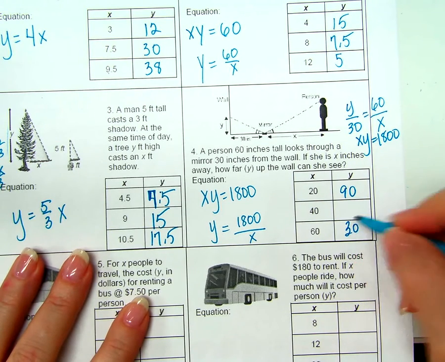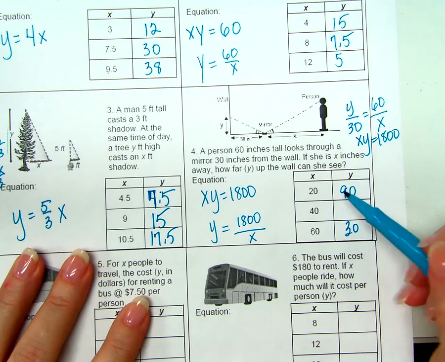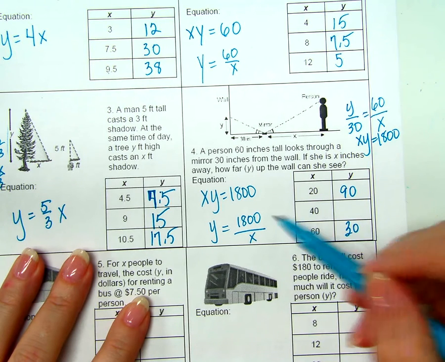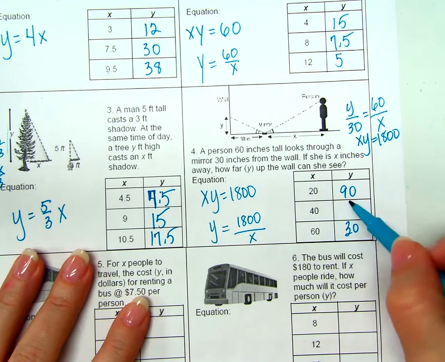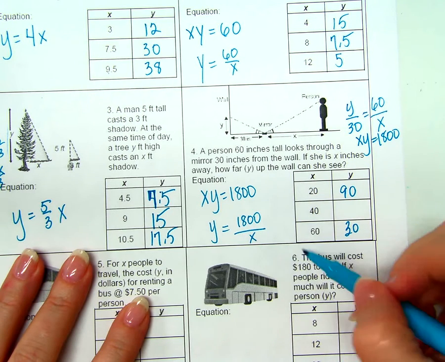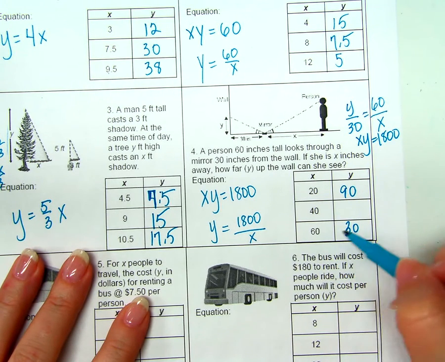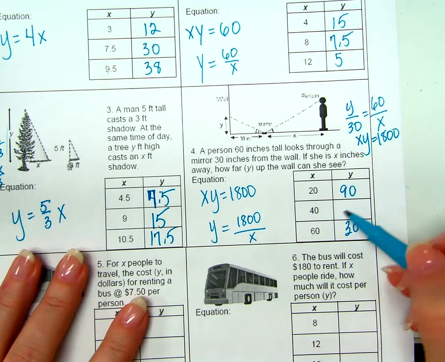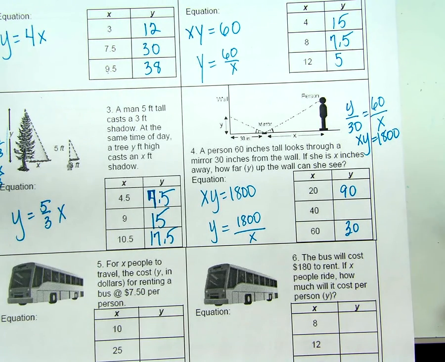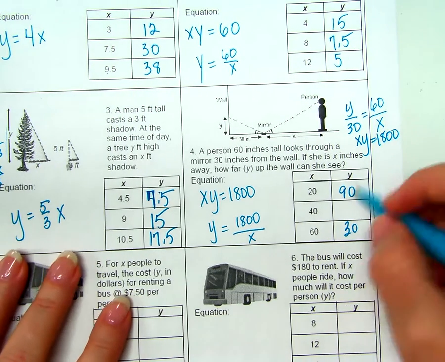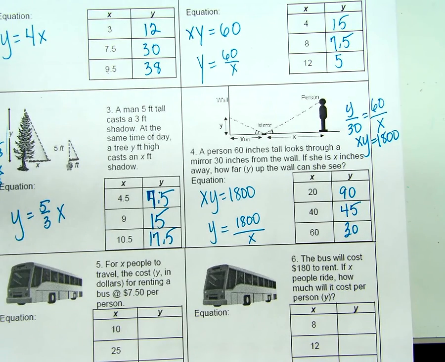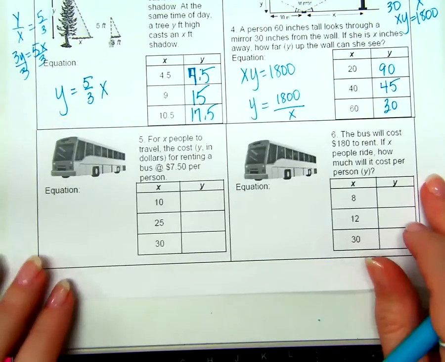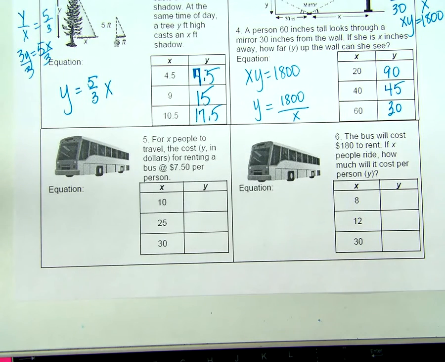Can you do those two in your head, by the way? What's 18 divided by 2? 9, so 90. What's 18 divided by 6? 3, so 30. You okay with that? So what's 18 divided by 4, or 1800 divided by 40? 45, thank you. Okay, so far? I just want you to get some more practice doing math in your head. So I'm trying to show you how I think about it, okay?